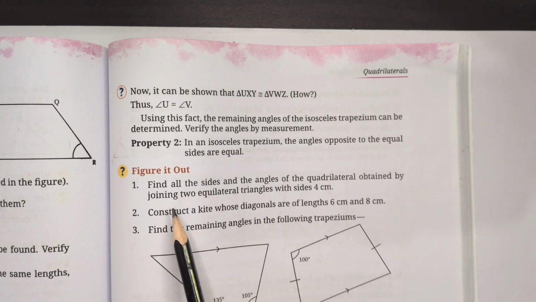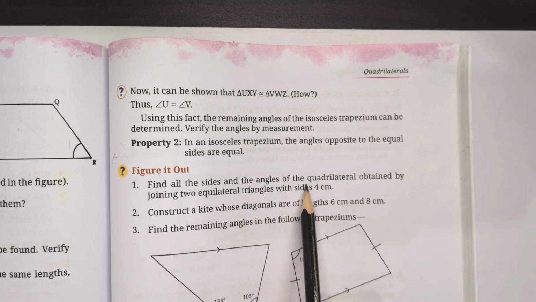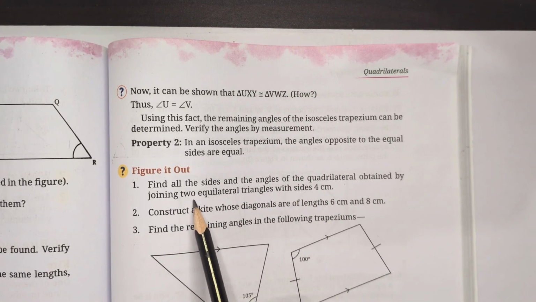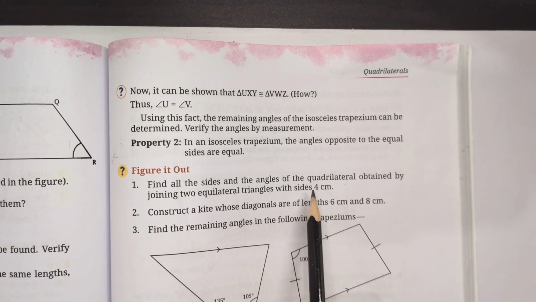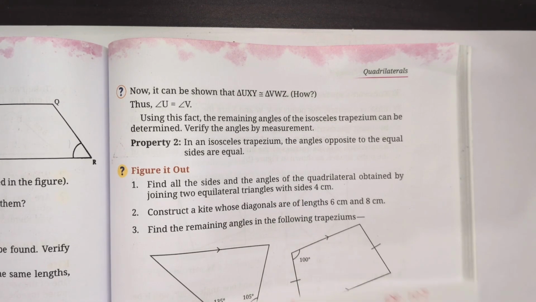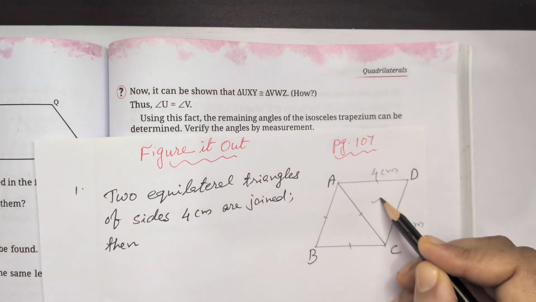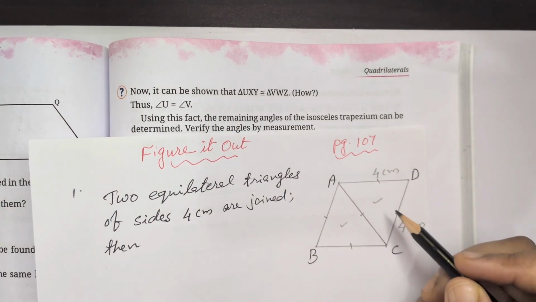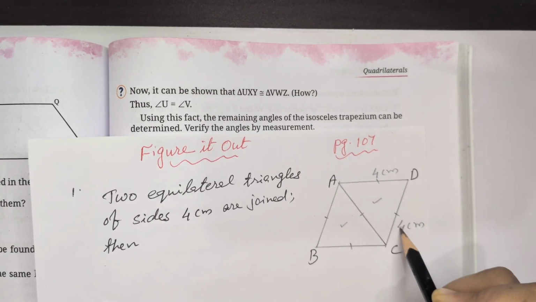Figure it out. First question: find all the sides and angles of a quadrilateral obtained by joining two equilateral triangles with sides 4 centimeter. So two equilateral triangles are joined to each other. This is one of the equilateral triangles, this is the other one. We know that equilateral means all three sides are equal.